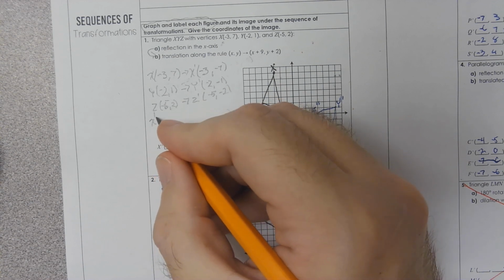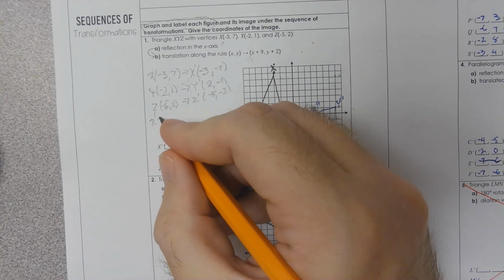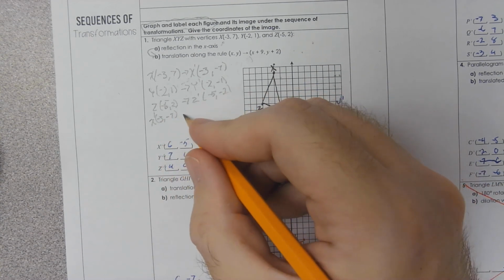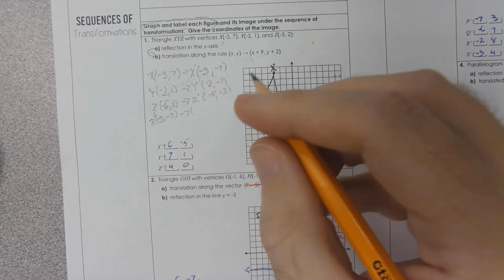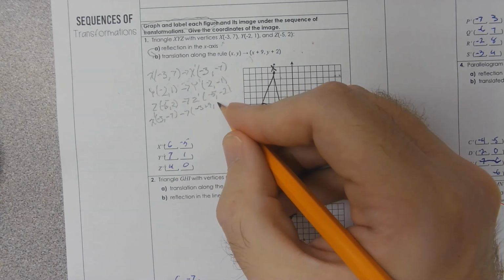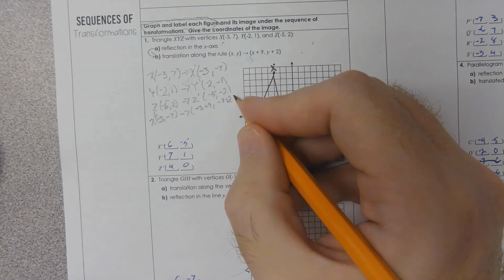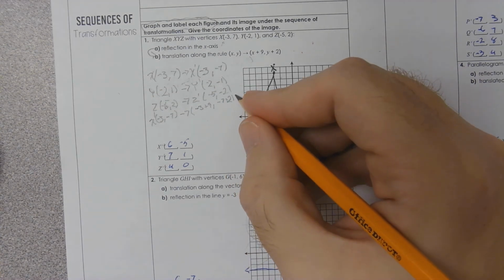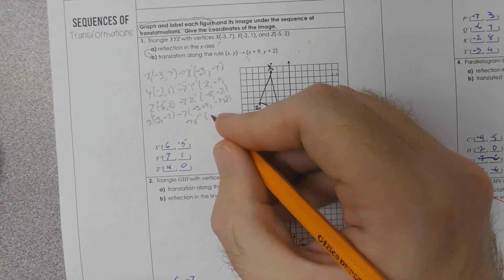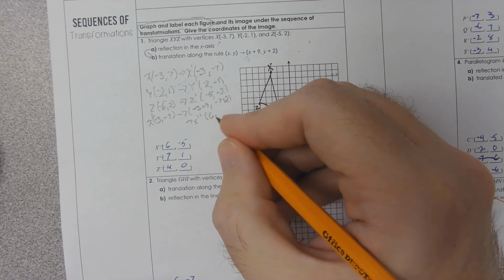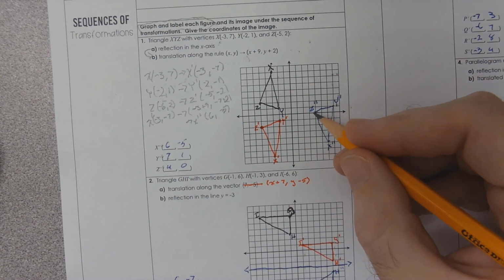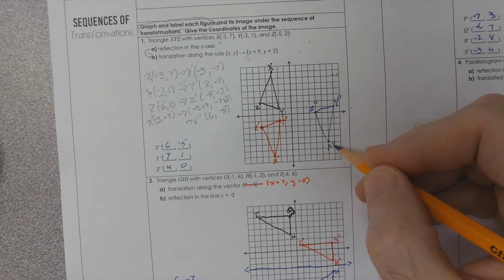So that means we're now going to do X prime of (-3, -7), and we're going to translate that: -3 plus 9, -7 plus 2. And get X double prime: -3 plus 9 is 6, -7 plus 2 is -5. So that's where that came from. And so I graph that point, (6, -5), X double prime.